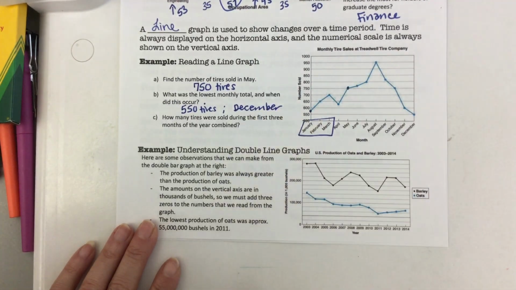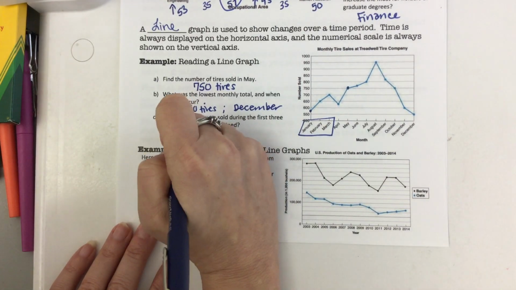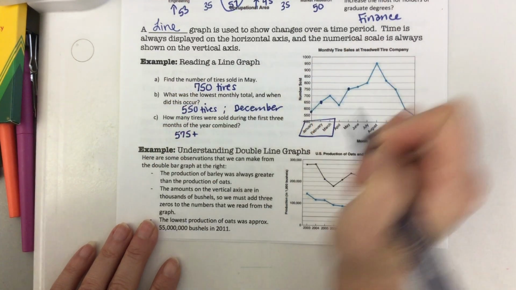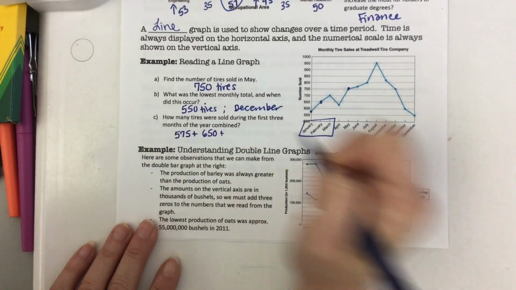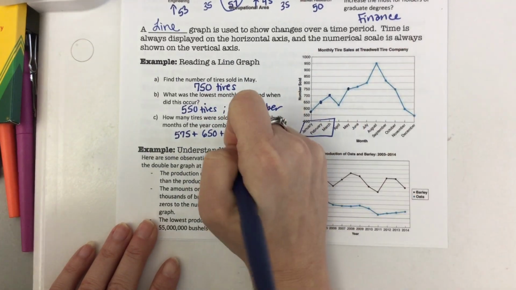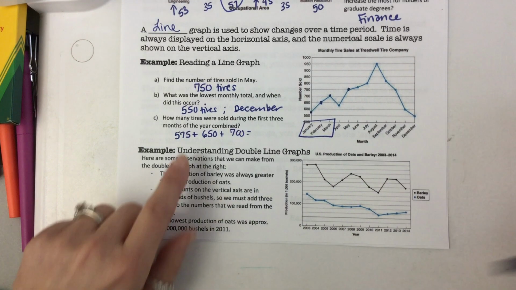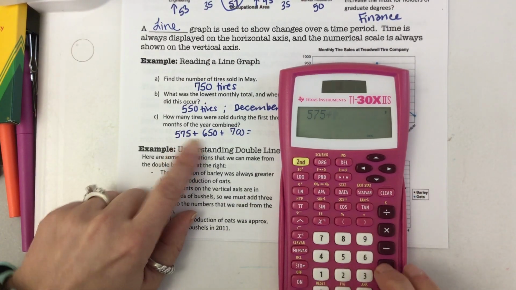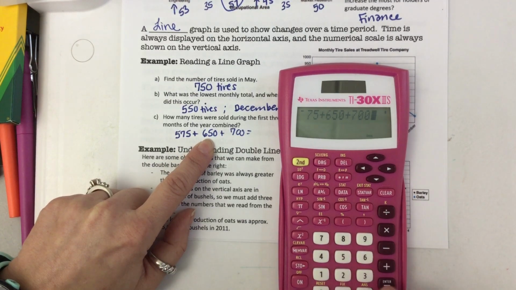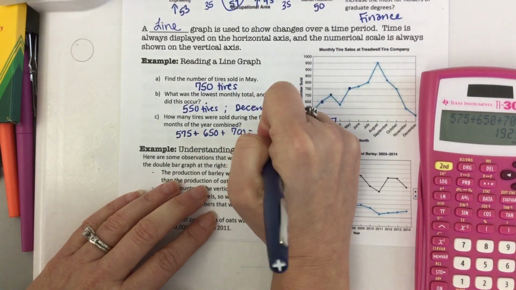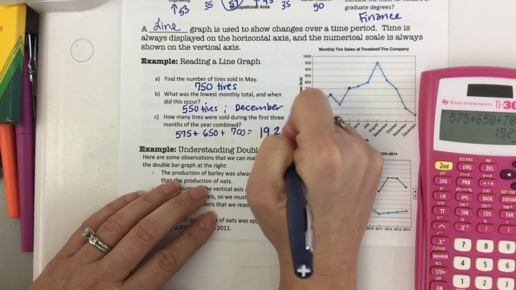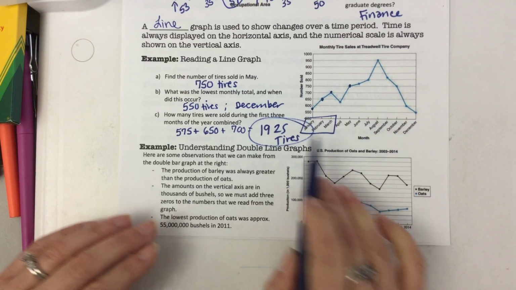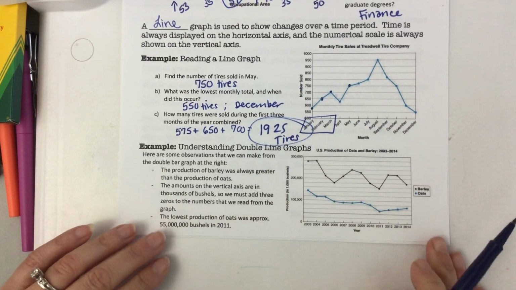This is in between 550 and 600, so that'd be 575. Okay, if I look here, February was at 650, and March we were at 700. So if we're looking at them combined, we add them all together: 575 plus 650 plus 700 is approximately 1,925 tires. That's approximately how many tires were sold during the first 3 months of the year combined. January, February, March, you add them together.